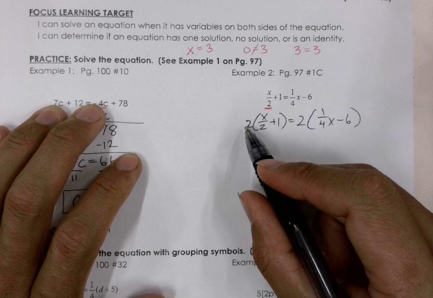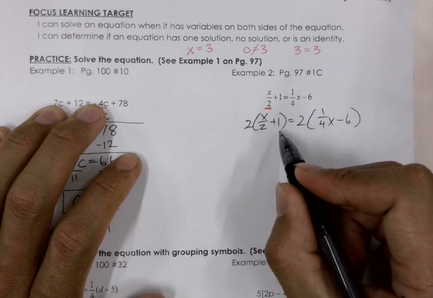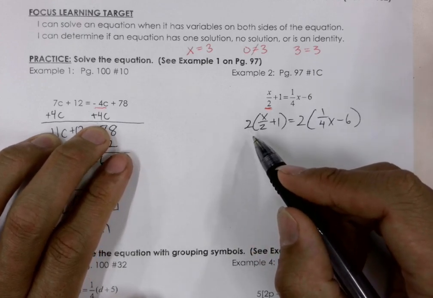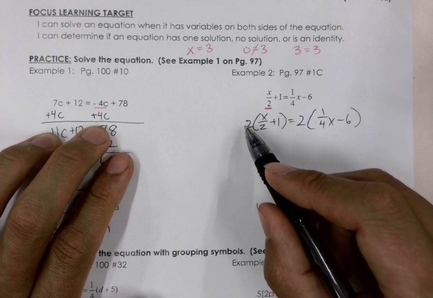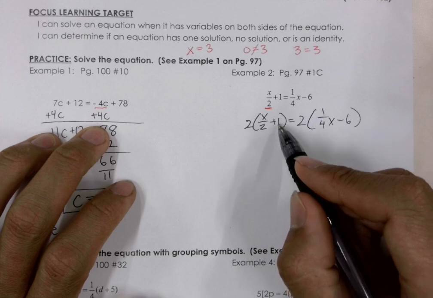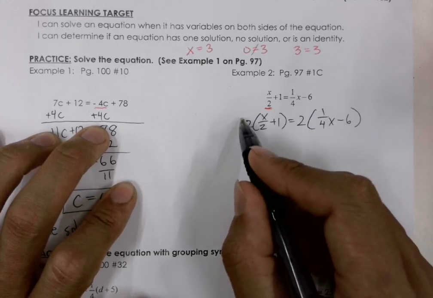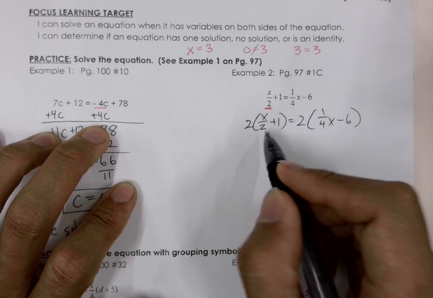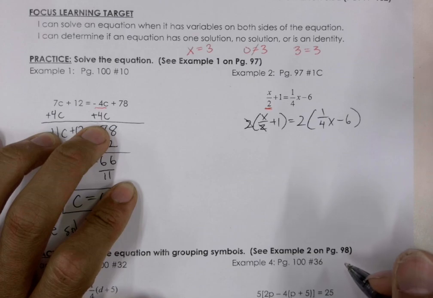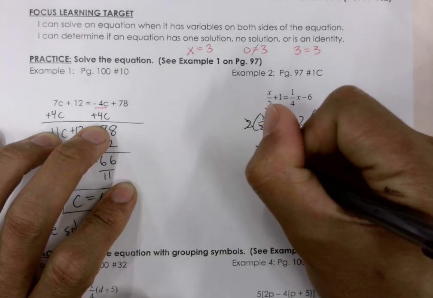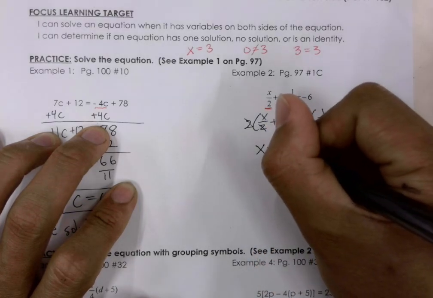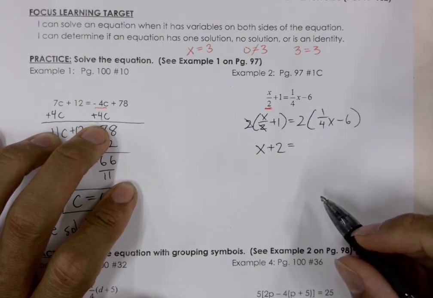When we have this 2 followed by the parentheses, we are going to need to distribute out the 2. So it's going to be 2 times x divided by 2 plus 2 times 1. Right? And so when we're doing the multiplication between the 2 and the x divided by 2, the 2 will cancel out with the denominator, leaving us with just x. Now when the 2 is multiplied by the 1, that's going to leave us with a positive 2.